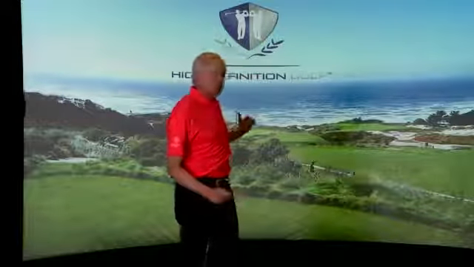I'd like to introduce you to an amazing piece of golf technology. It's called high definition golf. It's an incredible apparatus that's able to do so many things, and I'm going to get into them with you in just a moment. The system operates from a very easy to use touchscreen interface.